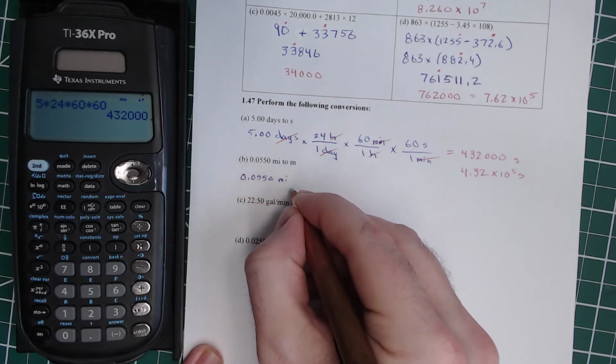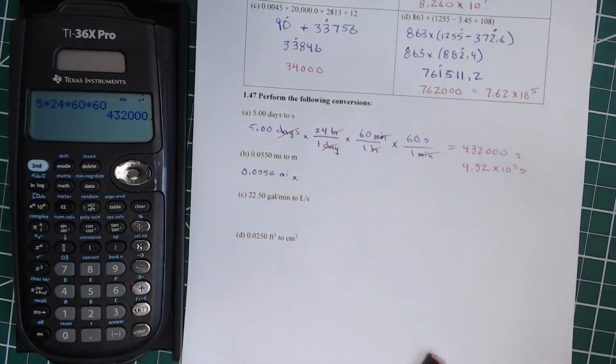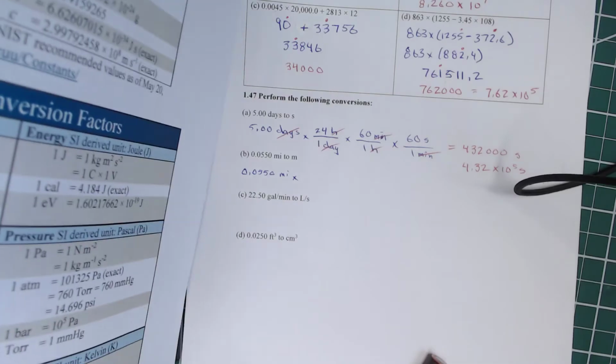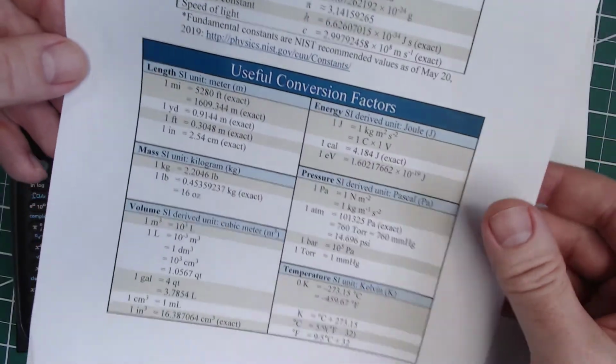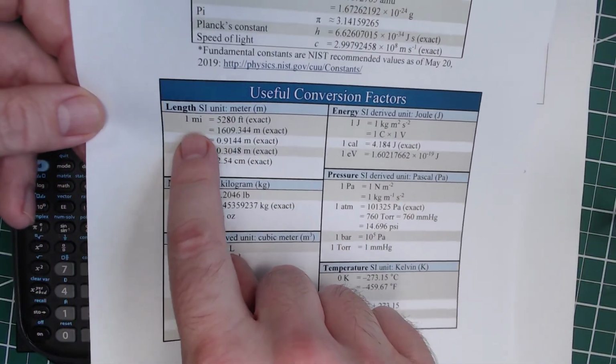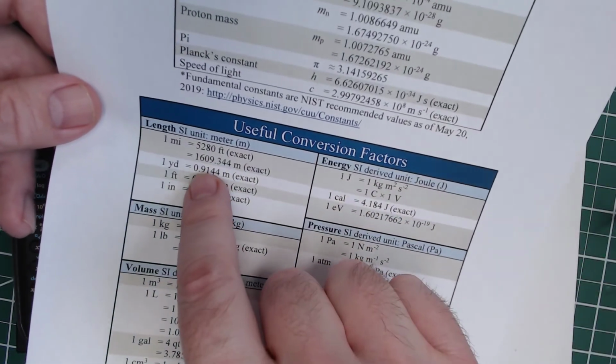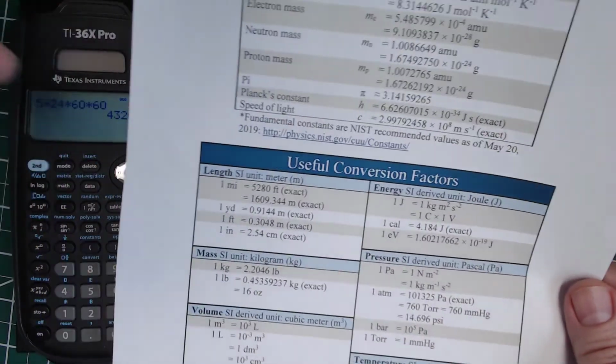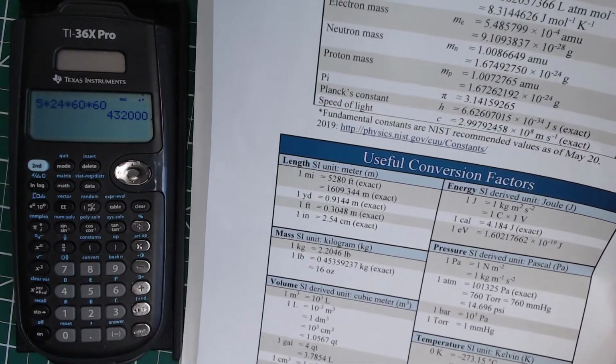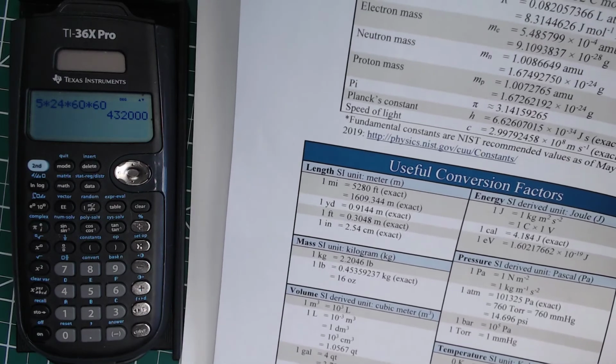0.0550 miles, and we want to convert to meters. And so I've got the back of the periodic table here. All right, and our length. We can use the exact number, or you can round it. It doesn't particularly matter here. I'll go ahead and use that exact number since we have it, but 1,609.344 meters is equal to 1 mile.